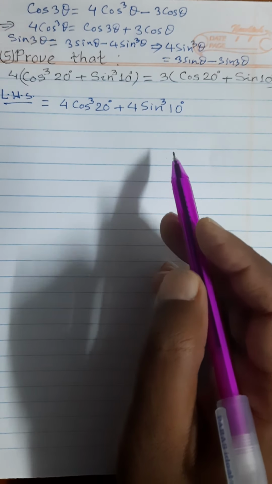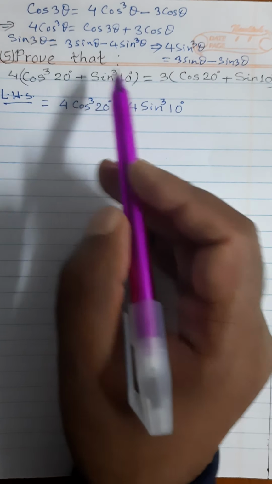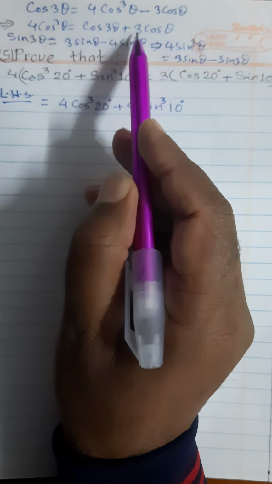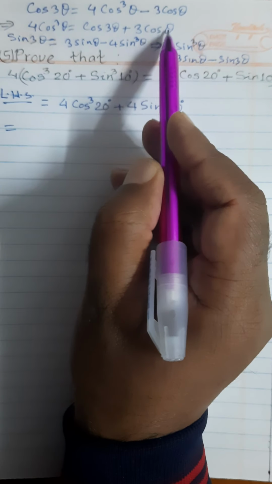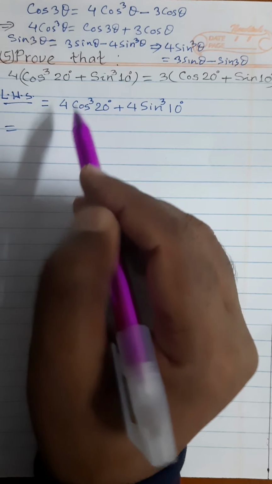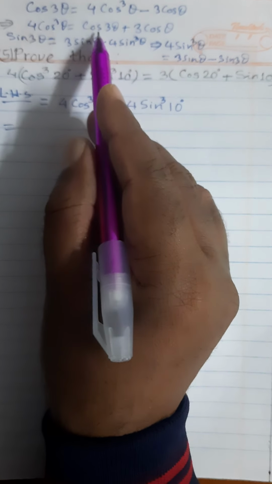We will use these two formulas: 4 cos cube theta equals cos 3 theta plus 3 cos theta, and 4 sine cube theta equals 3 sine theta minus sine 3 theta. Here there is no power in cos and sine, so that we will be able to get this RHS.